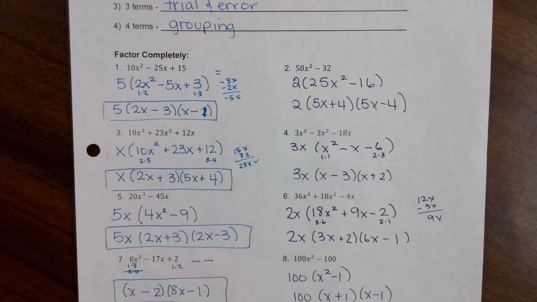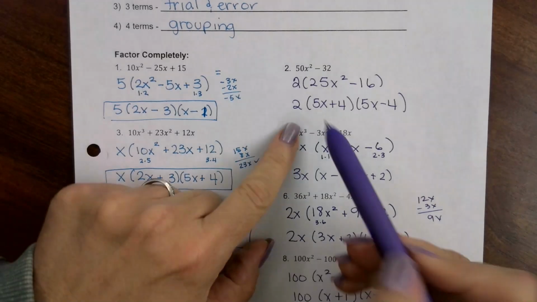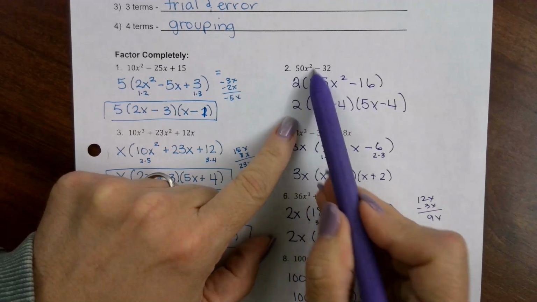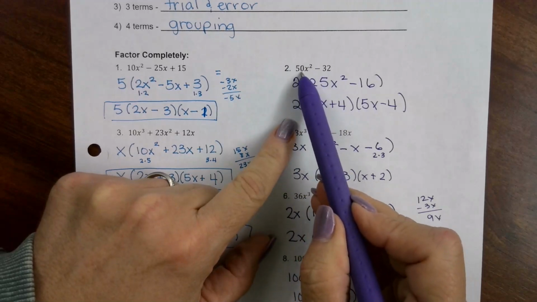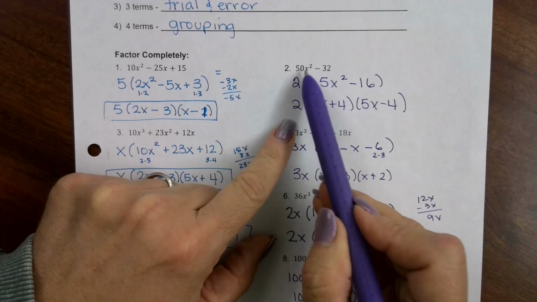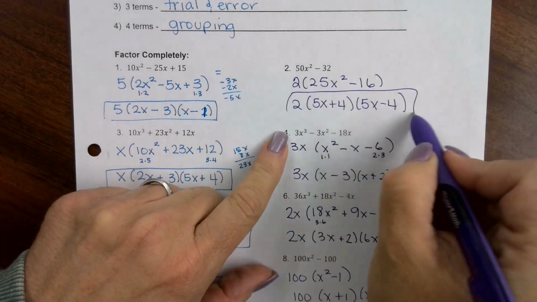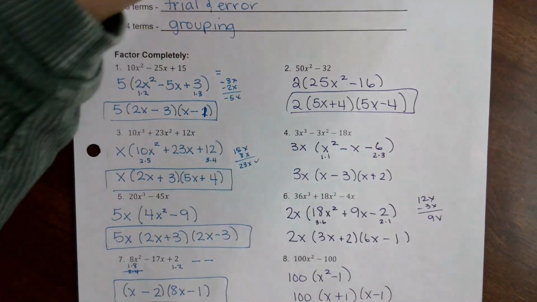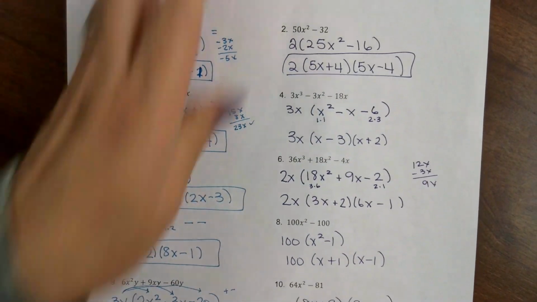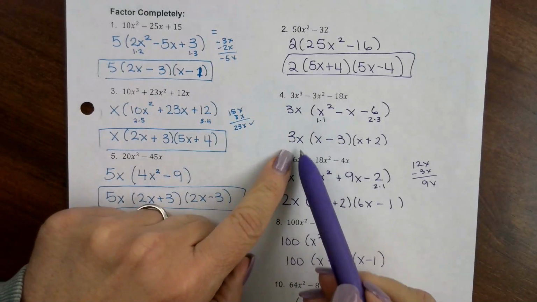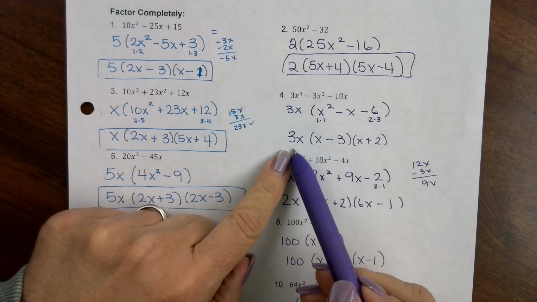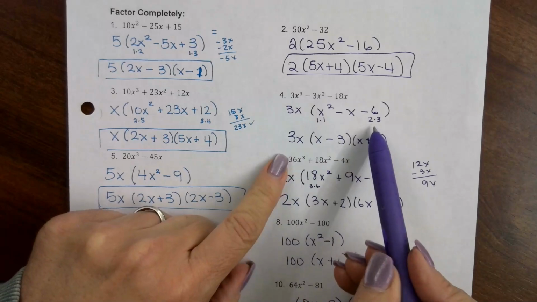All right, here we go. Let's go through this. So first one, this is not a perfect square. It's not 25 times 25. That happens often. It's not. You have to pull out the 2, and then you have a difference of squares on the inside. Okay? With this next one, you have to factor out a 3x, and then you'll use trial and error.